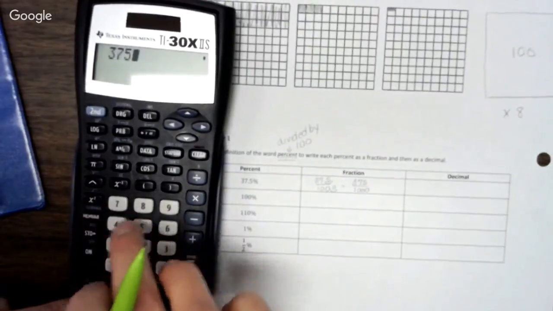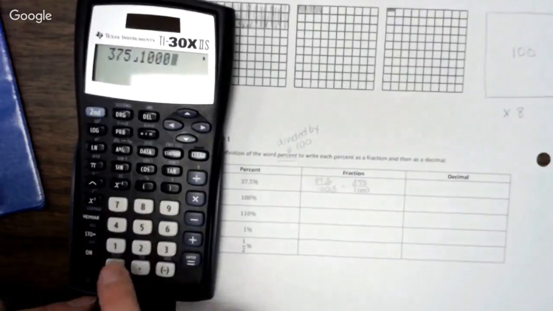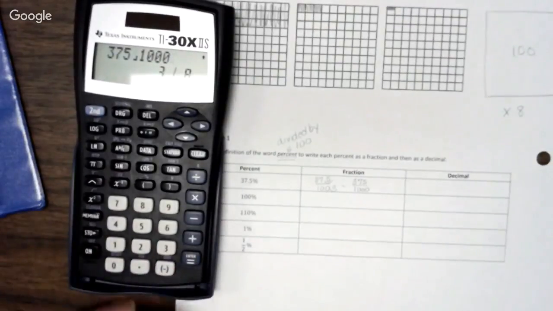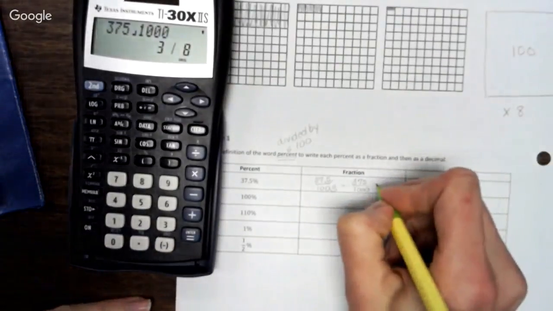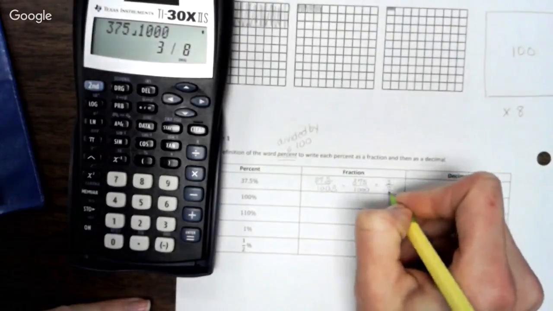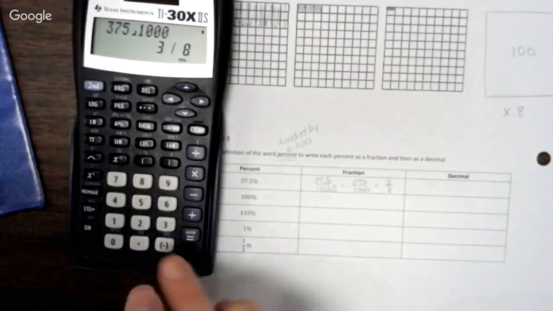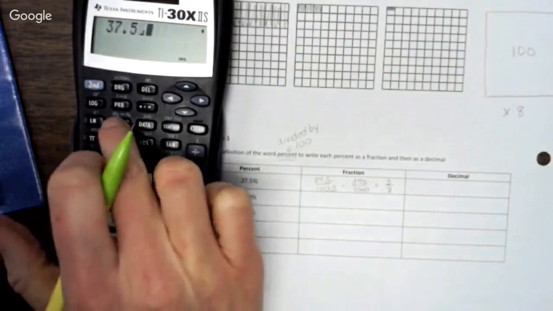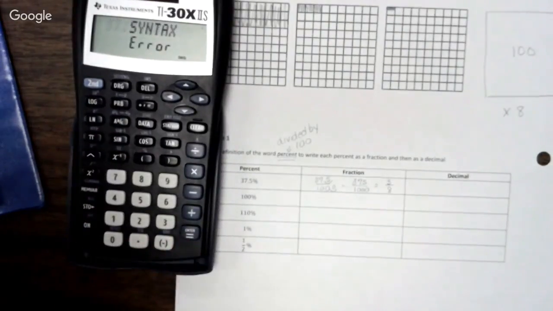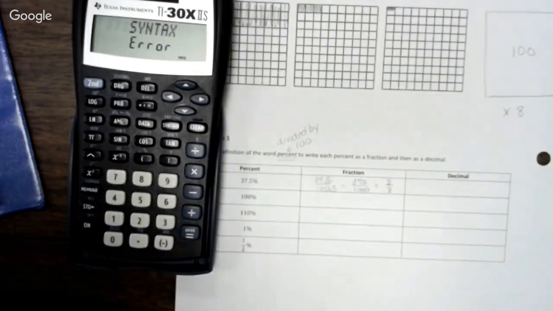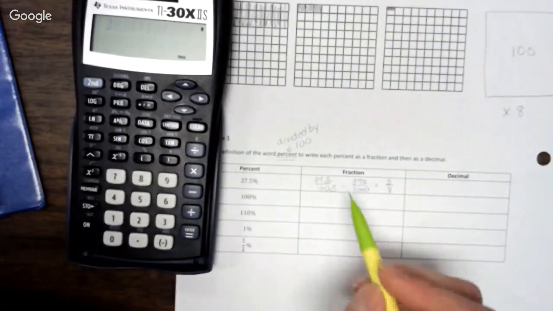Okay. If you enter into the calculator 375 ABC 1,000 and hit enter, that will give you the reduced form of this fraction. So in this case, it's 3/8. I will tell you if you enter 37.5 ABC 100, it will give you an error because you cannot have a decimal in the fraction. All right, so let's continue on doing all the fractions.